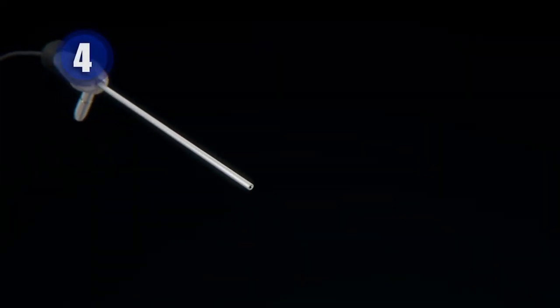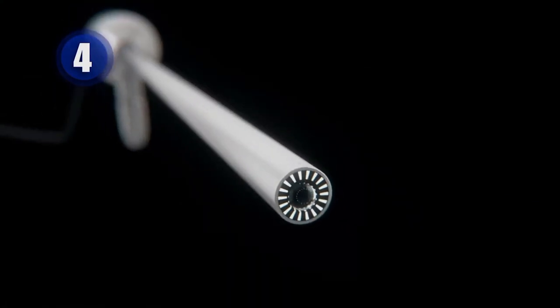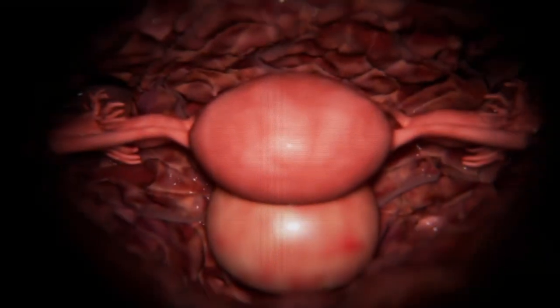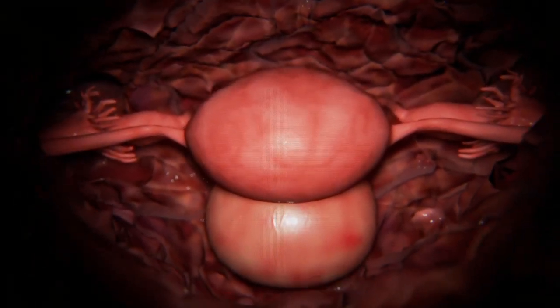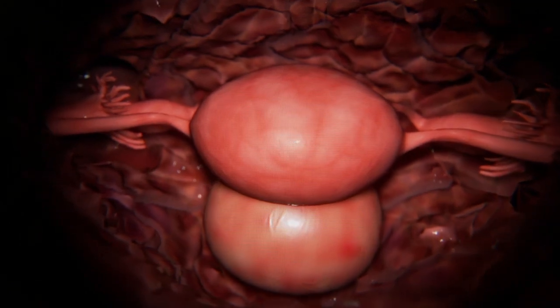In the operating room, images from the laparoscope camera will be displayed on a monitor. Your surgeon will carefully examine the tissues and organs in your pelvis to look for any indications of a disease that could account for your symptoms.